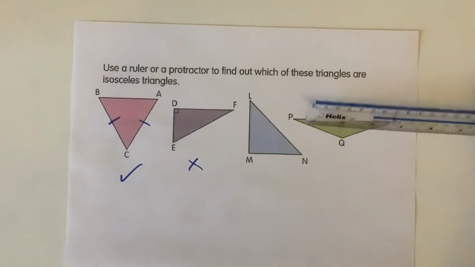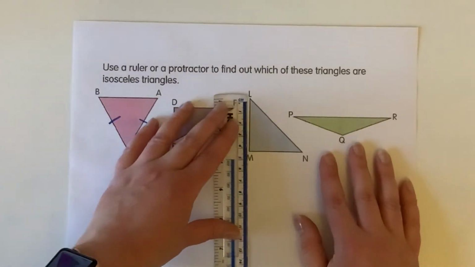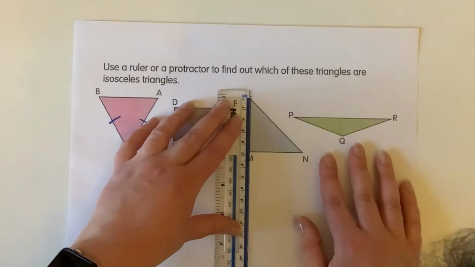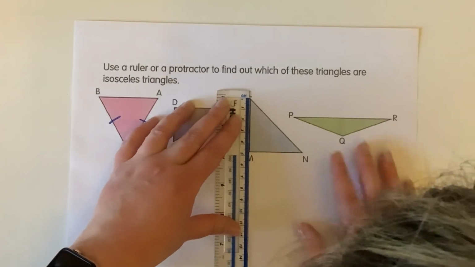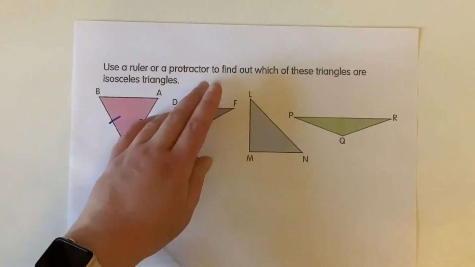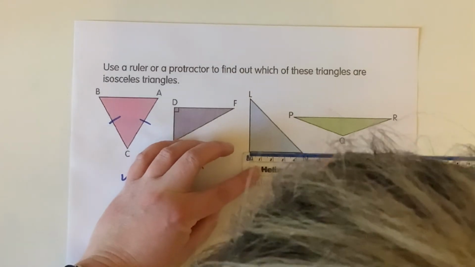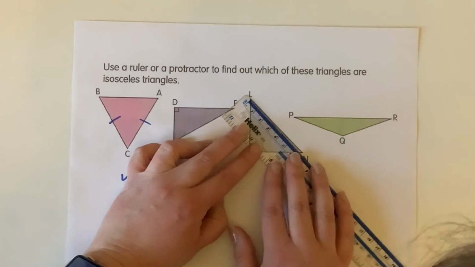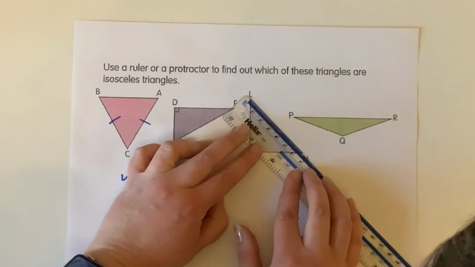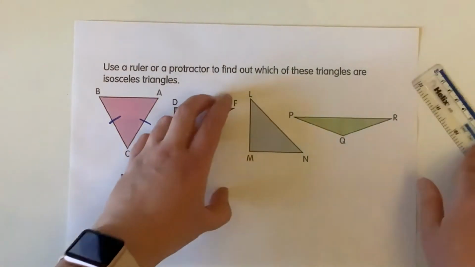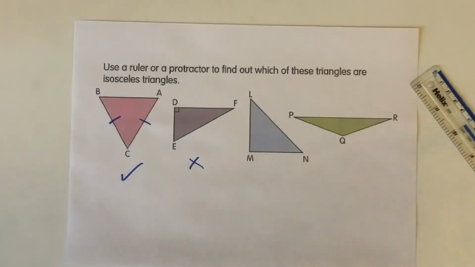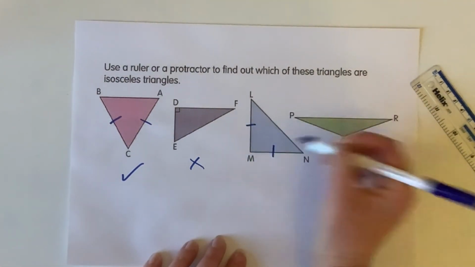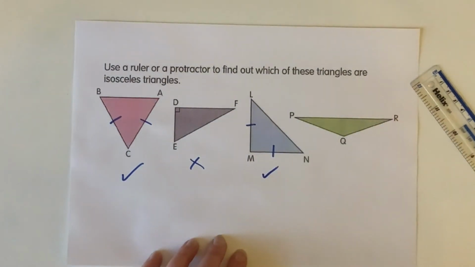Okay, this one, I'm just going to start off by measuring the sides. That side I would measure at about maybe 4.6. That one, 4.6 centimetres. And that one, about 6.3 centimetres. So don't worry if your measurements are like 0.1 centimetre off of mine. But yes, this side and this side are equal. This is an isosceles triangle.